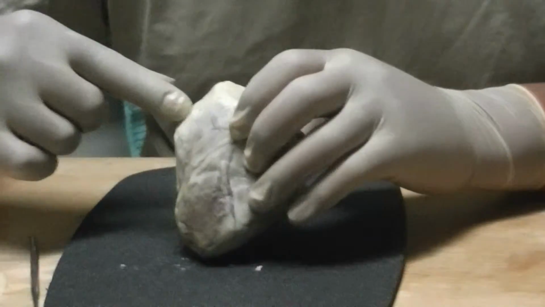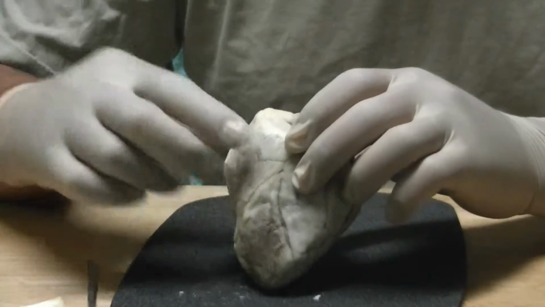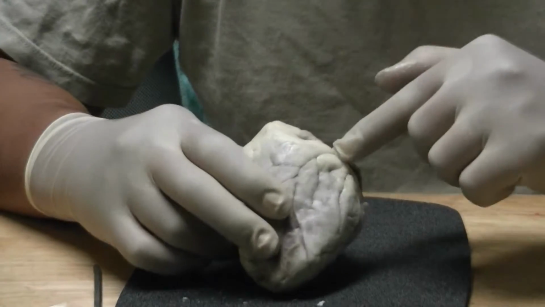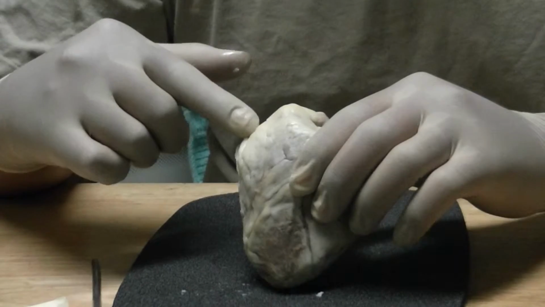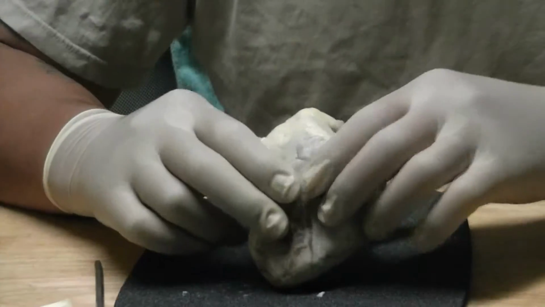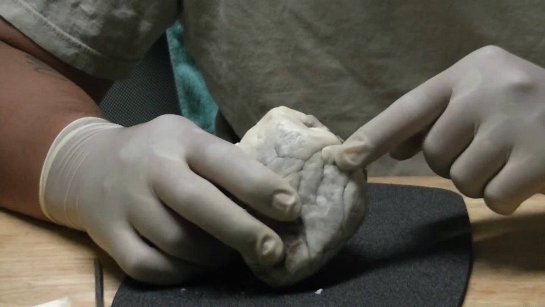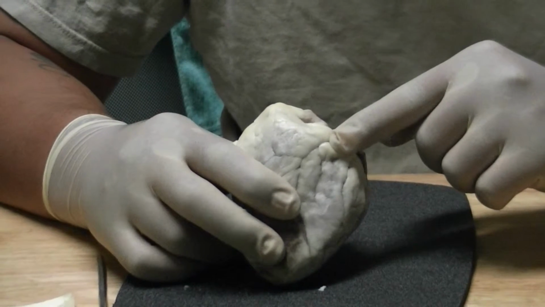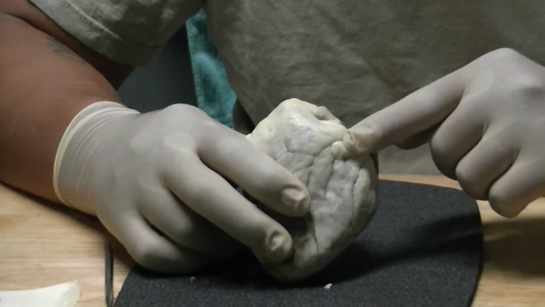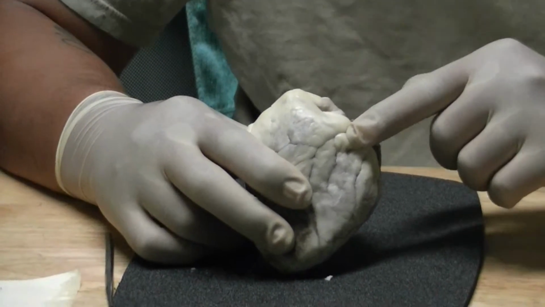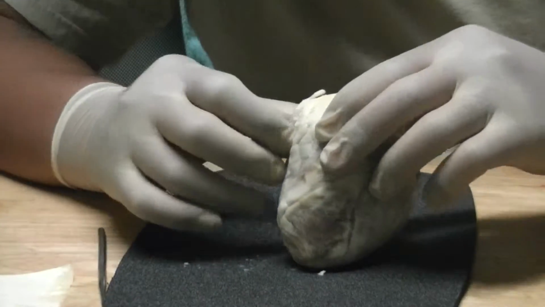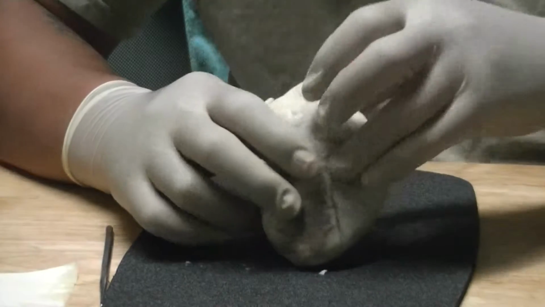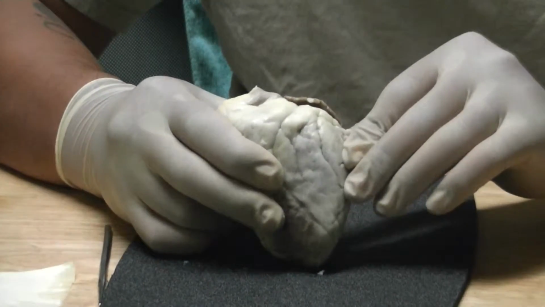We have the right atrium and the left atrium. The right atrium receives deoxygenated blood. The left atrium receives oxygenated blood. Alright, we also have the right auricle right here and the left auricle right here.